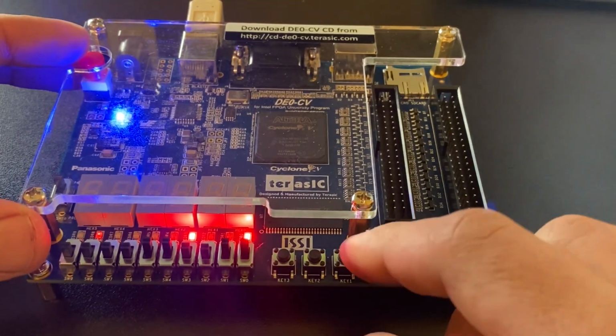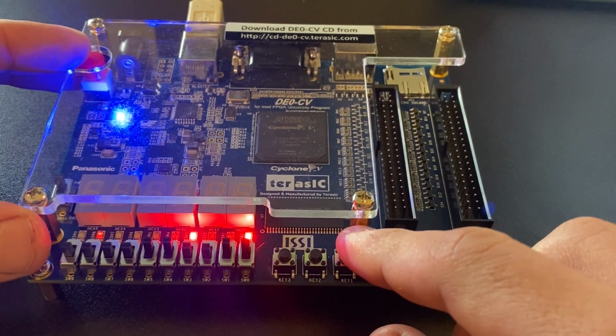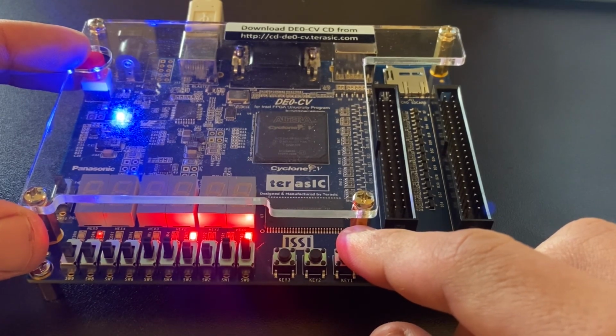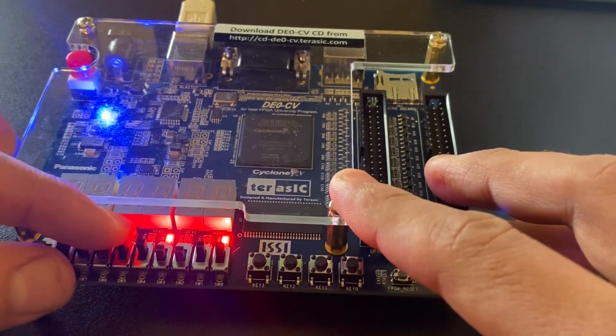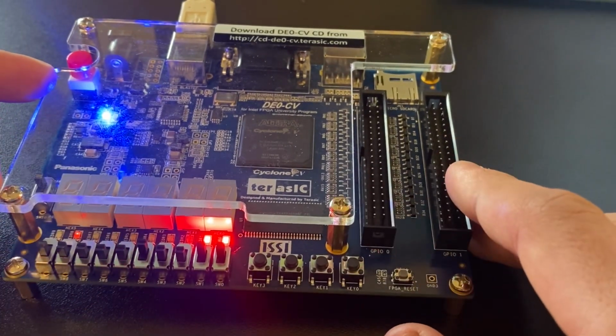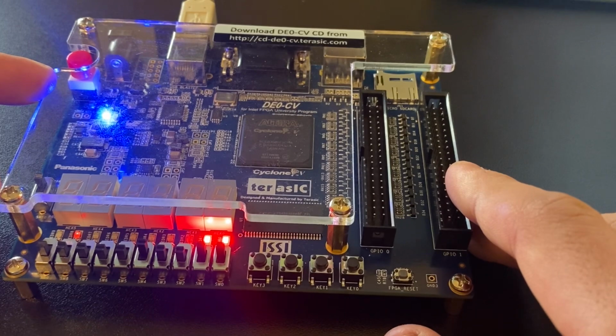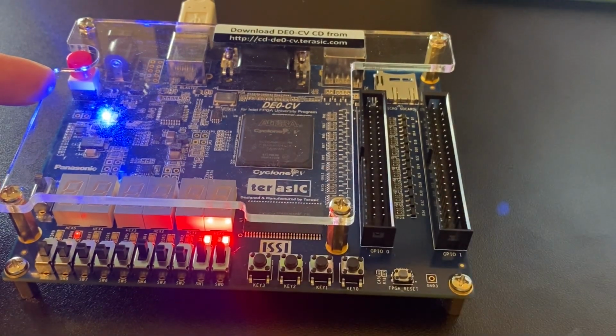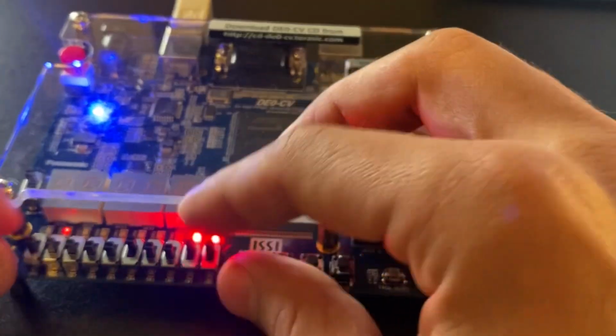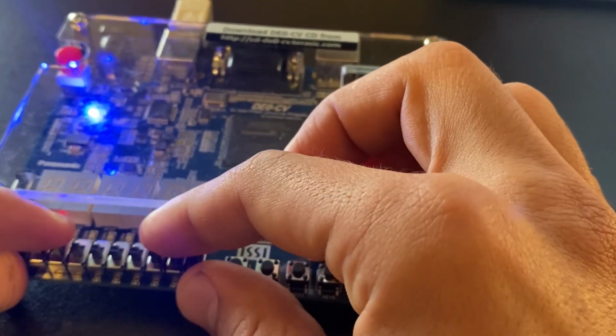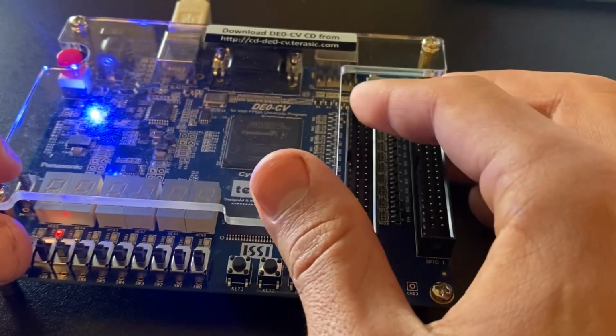Now we're going to keep multiplying, but instead of having B equal to 0011, it'll be equal to 0001. So I'm going to flip this bit, and now we're doing 3 times 1, which is 3. Okay, next, turn everything off.